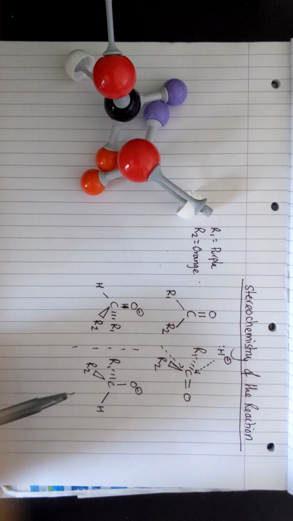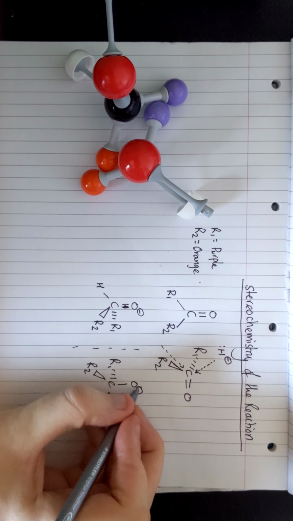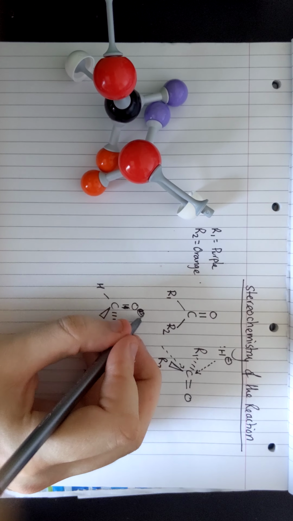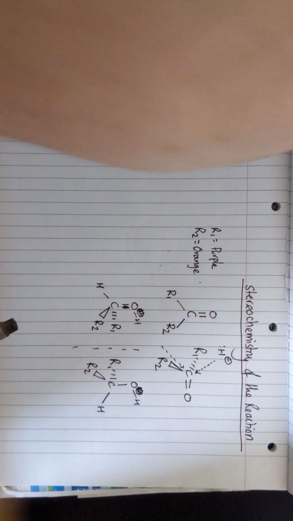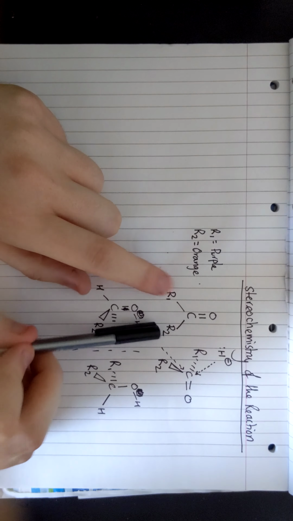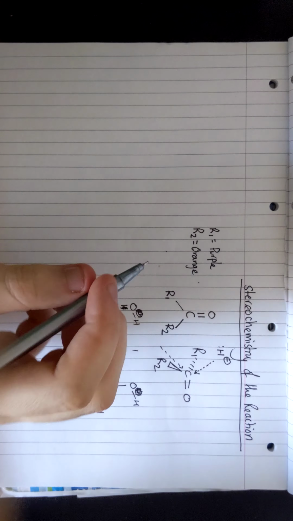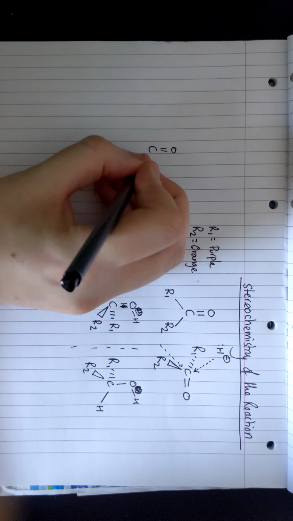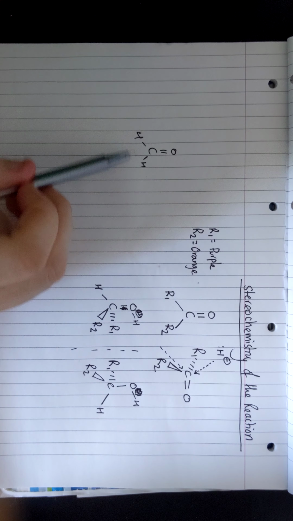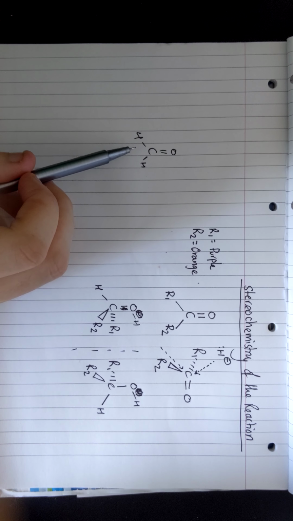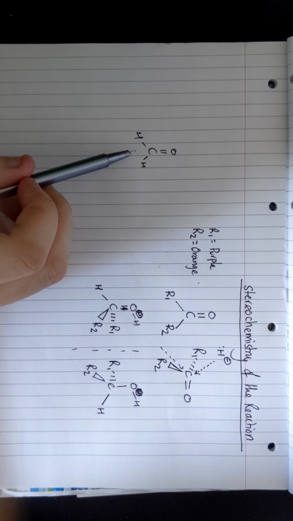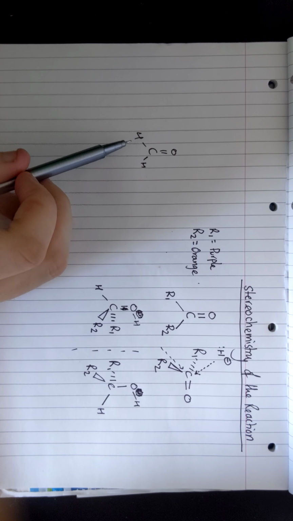Now each of these can then react with some hydrochloric acid, and we'll put the hydrogen onto it. We form two alcohols. Well, it's the same alcohol, but it's the optical isomers. It's the two enantiomers of that alcohol. Now the requirement for this to happen is that we need two different groups here. So in the example I showed you earlier, this molecule here, the methanol, these are both the same. So this isn't going to produce optical isomers, it isn't going to produce stereoisomers. It's going to form just one product.